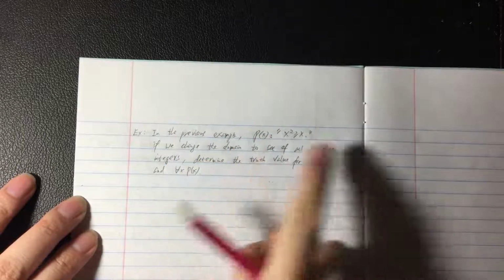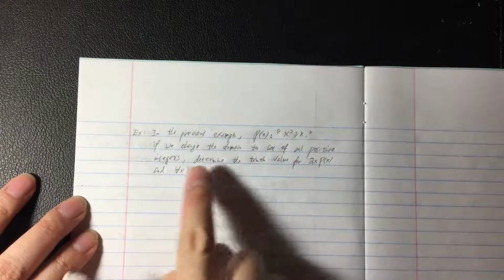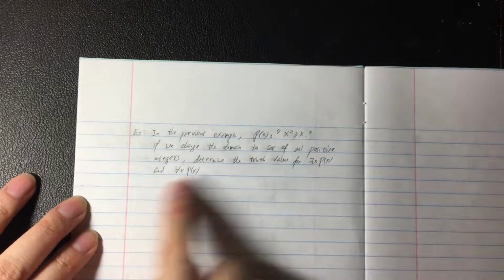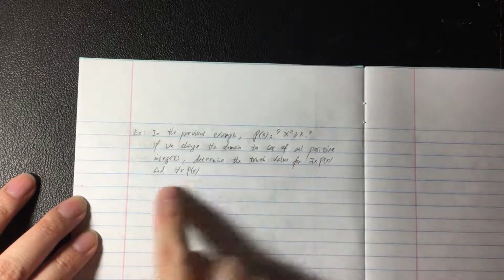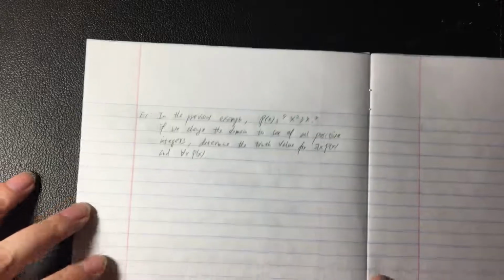If we change the domain to the set of all positive integers, then determine the true value for these two statements. There exists x, p of x, for all x, p of x.